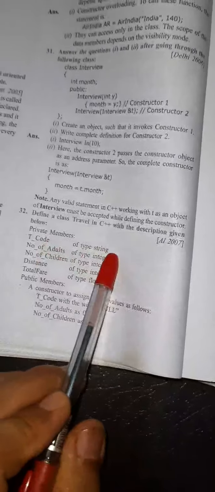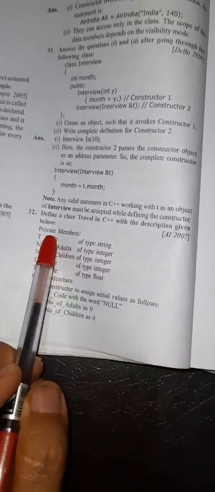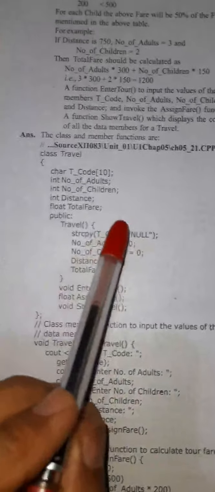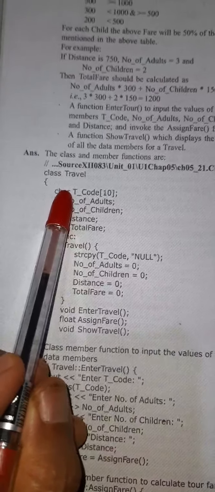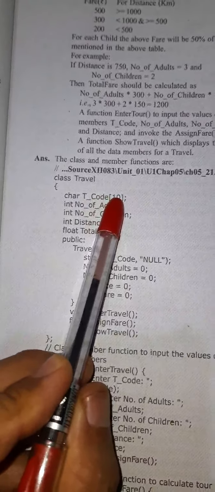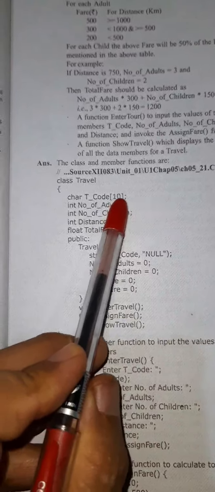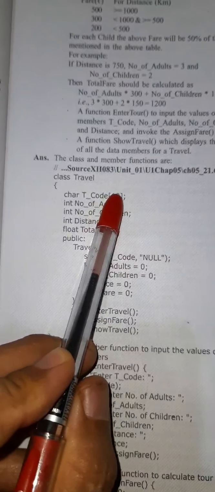Since it said of type string, this variable will be of an array type, so it will have a size. If you see the textbook, it has been declared as character t underscore code of size 10. So the ticket code is comprised of 10 characters.